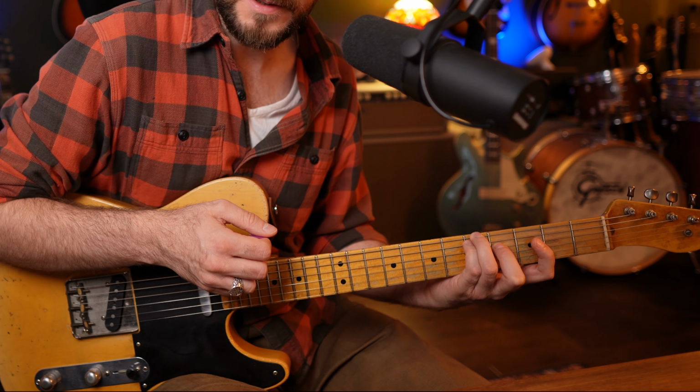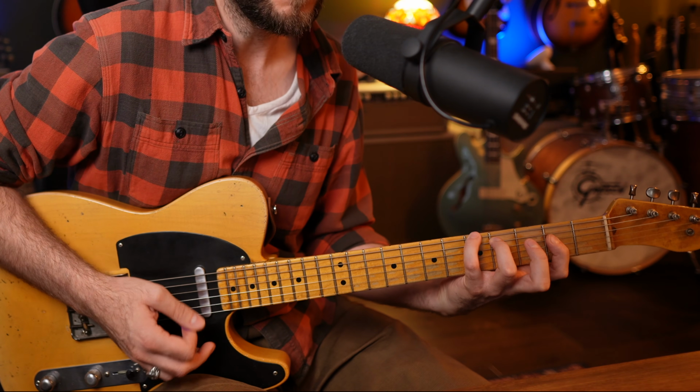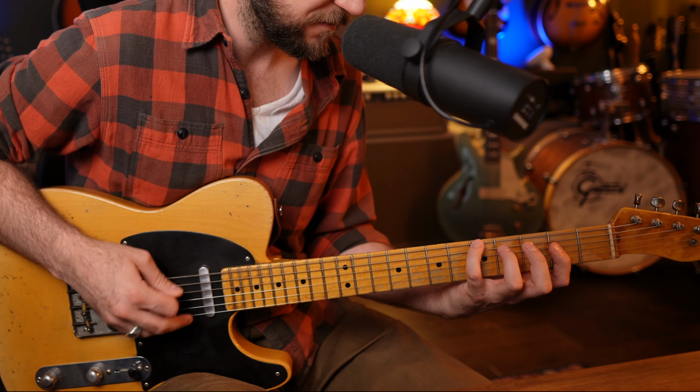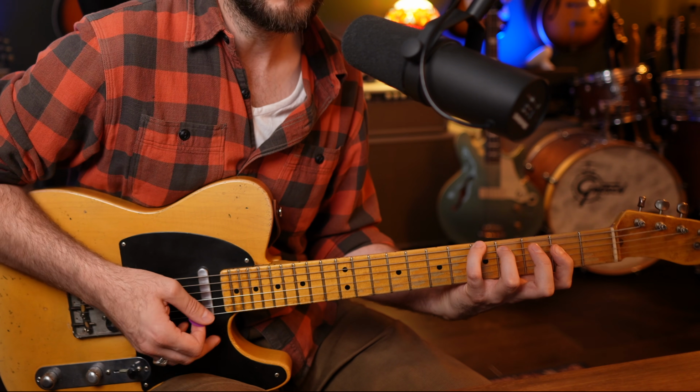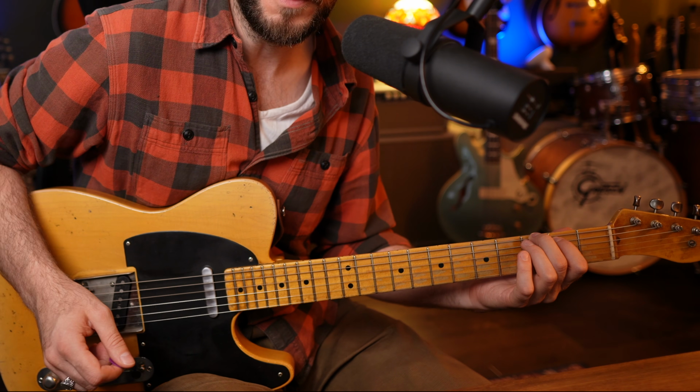Then we have 2 beats on the D major before going to our A major, the 5 chord. And we're just using the closest available option. So that would be the root position in this case. Okay, then we go to our G major. Again, the closest option, that's also going to be the root position.